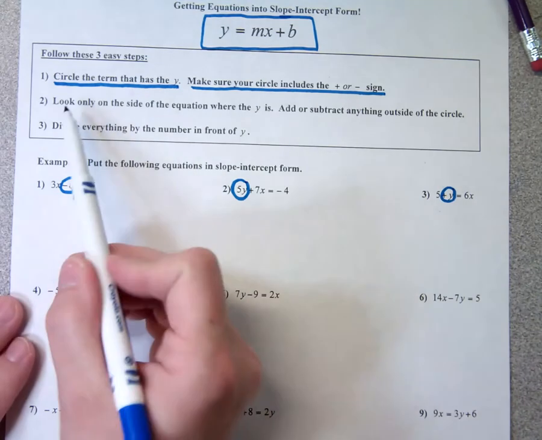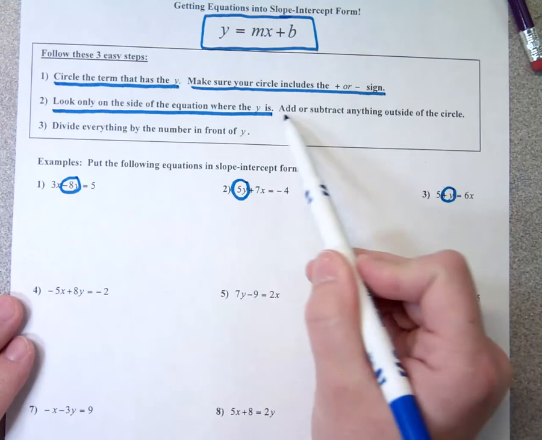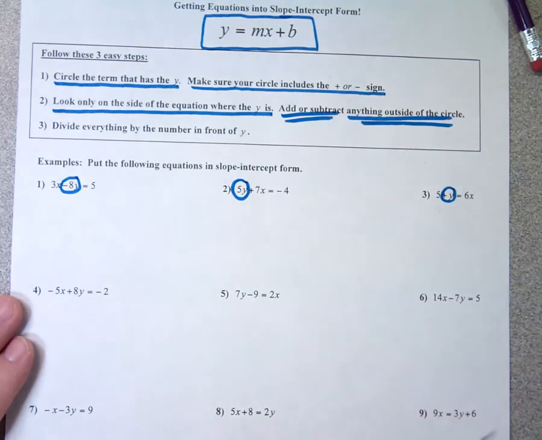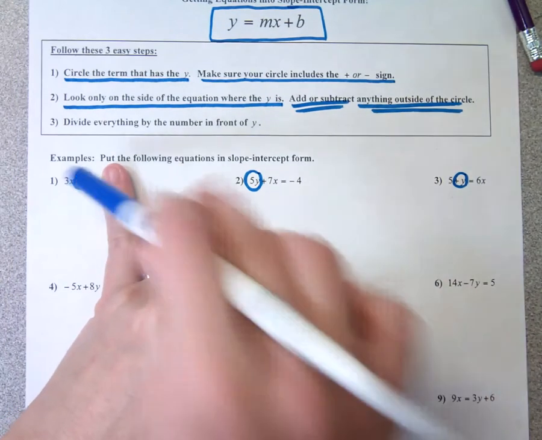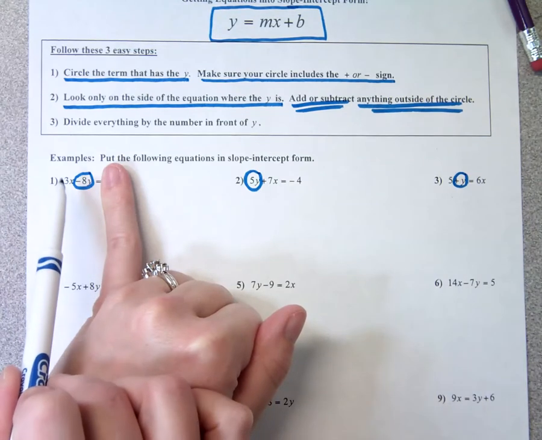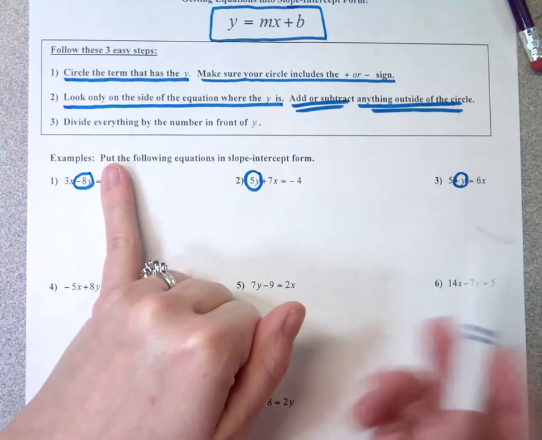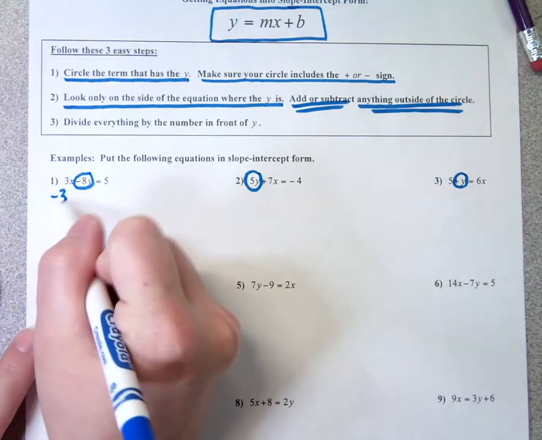Okay, step 2 says look only on the side of the equation where the y is, add or subtract anything outside of the circle. Okay, so I'm only allowed to look on the side of the equation where my circle is, where my y is. If anything's outside the circle, I'll add or subtract to make it go away. And we've already been practicing that. So to make this positive 3x go away, what would I do? I would subtract 3x.